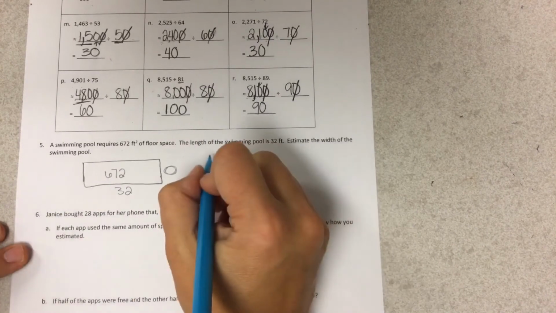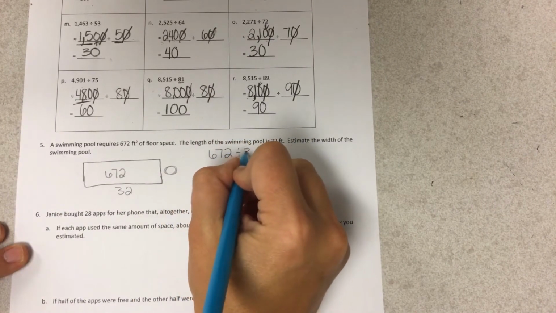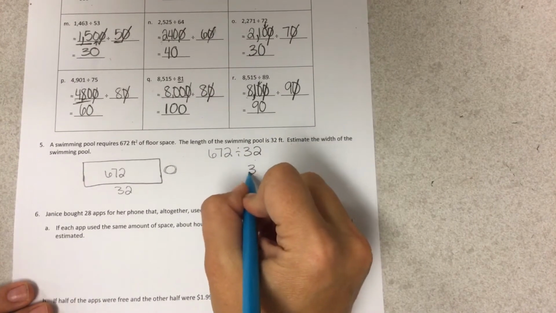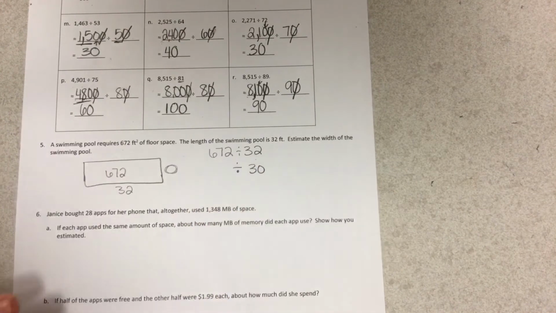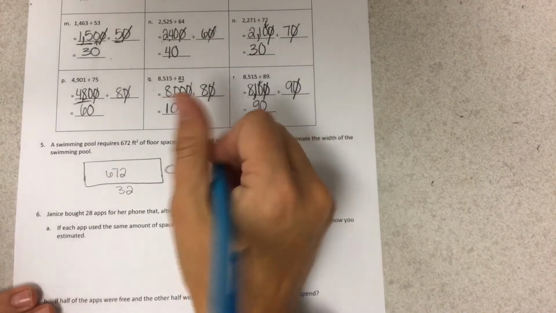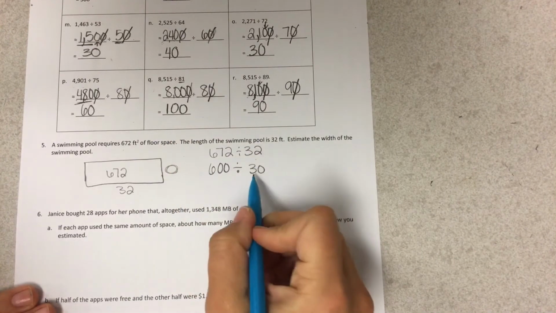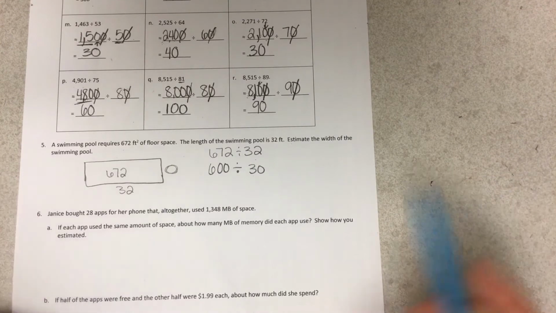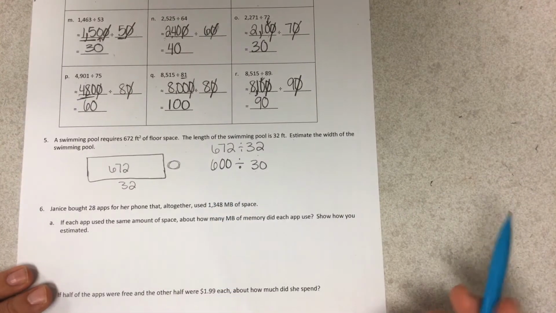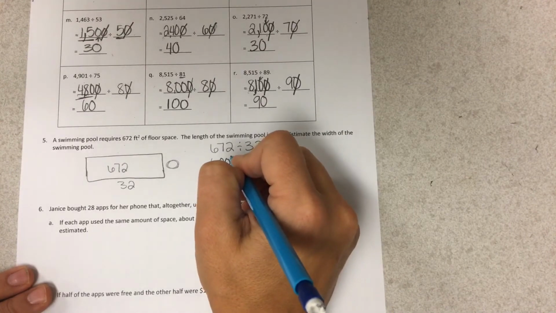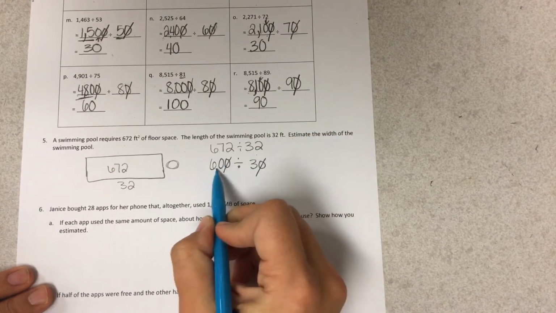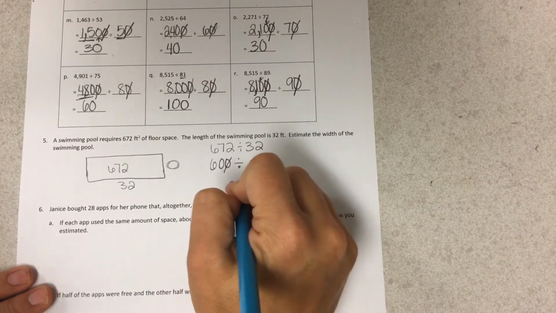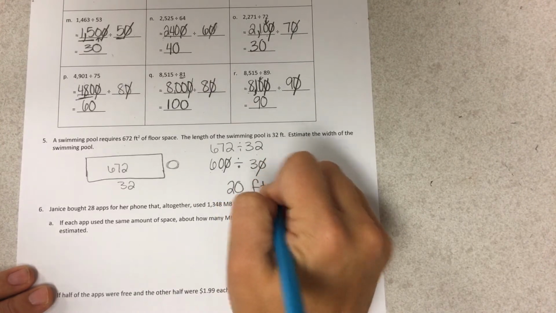So what I'm actually going to do is take that 672 and divide it by 32, but I'm going to round because I'm only estimating. I'm going to estimate that at 30. And quite honestly, guys, 600 is a nice round number to be able to divide by 3. I could do 660 if I wanted to, but I'm just going to go ahead and round that to the nearest 100. So I'm going to take 100 divided by 10, which is going to give me 10. 6 divided by 3 is 2, and then I've got a 10. It's 20. So the width would be 20 feet.